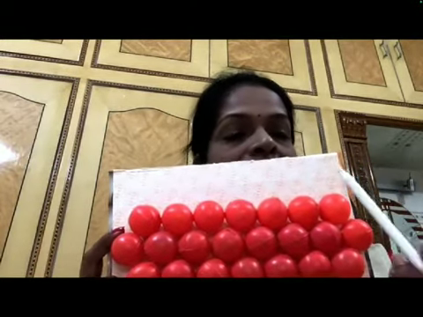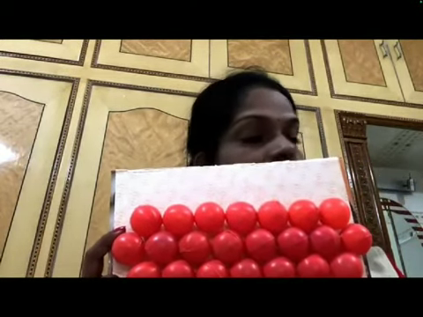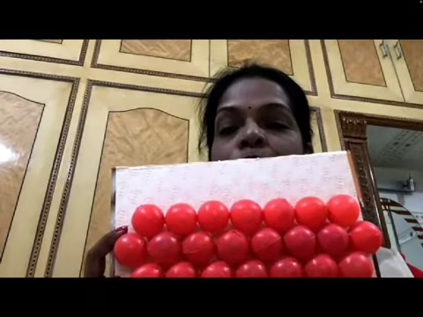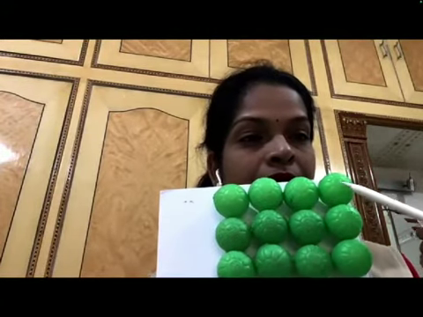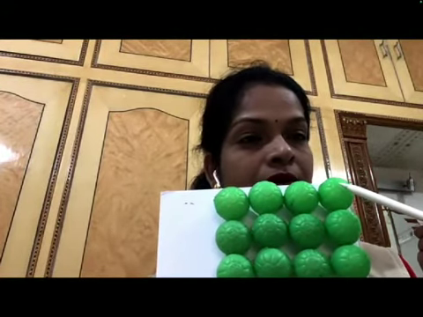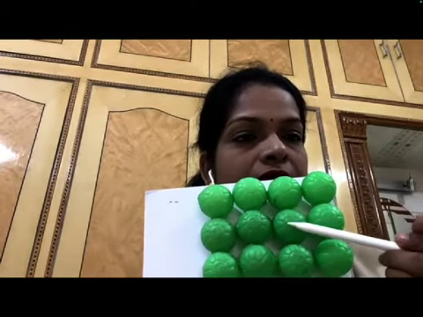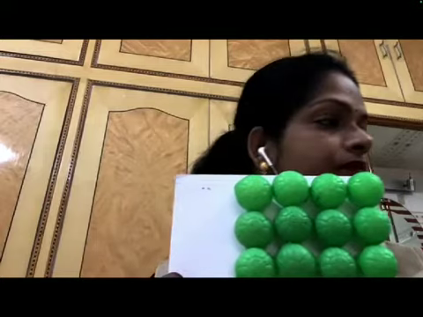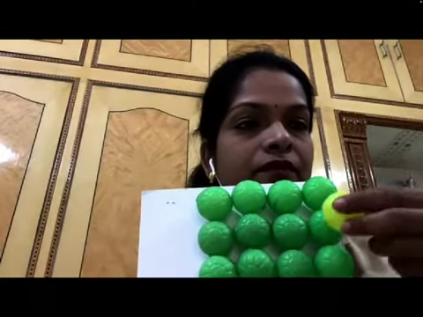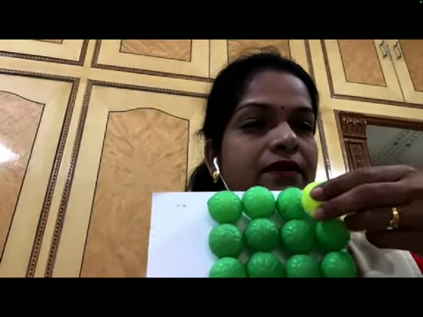Now we are going to place the second layer. In the first case, if you place the second layer, suppose for an inefficient packing, you can keep the balls, spheres or atoms or particles of the second layer just above these green balls, like this.